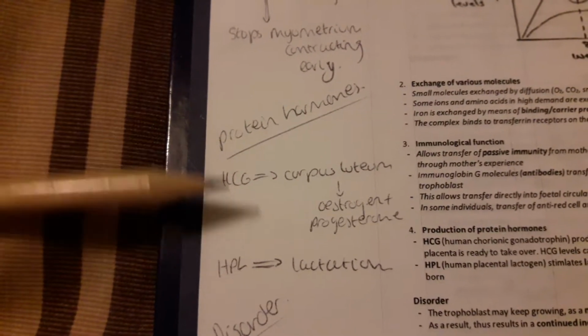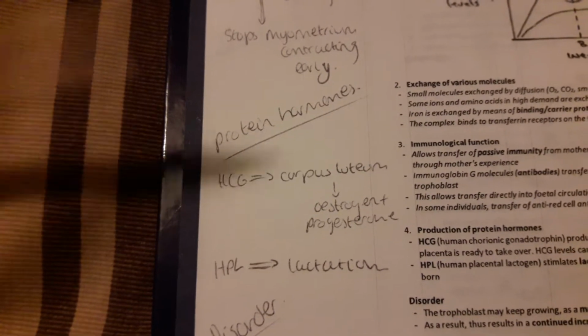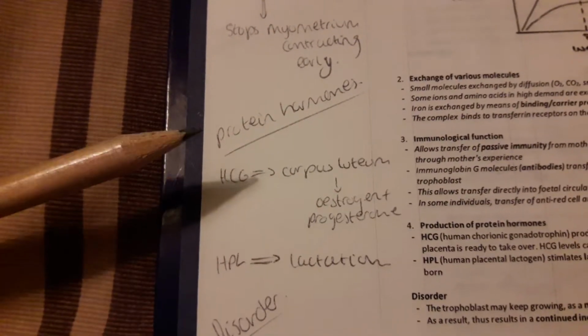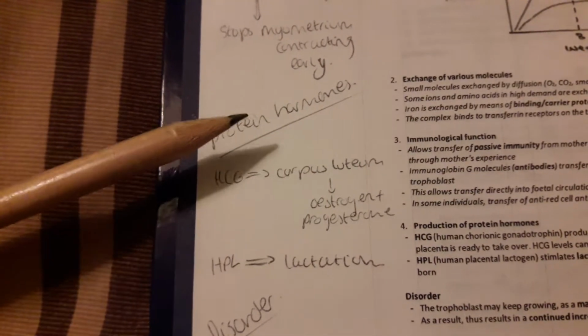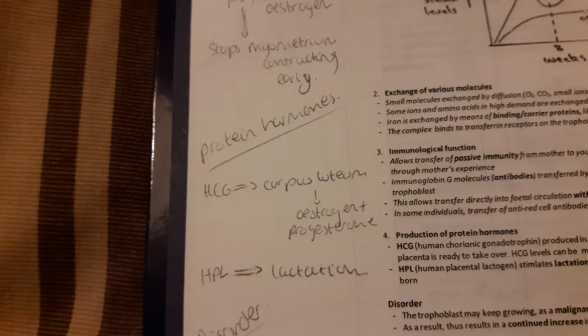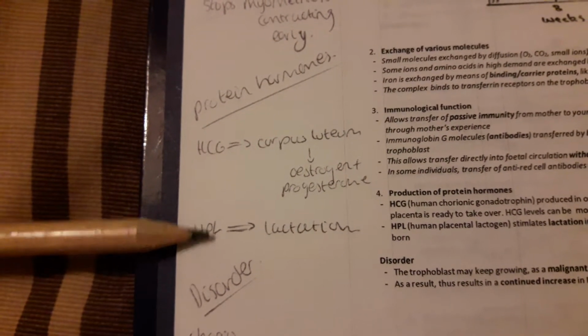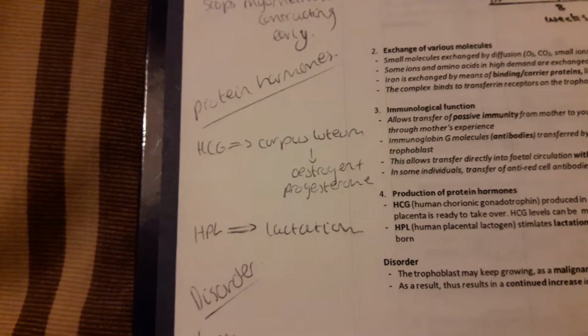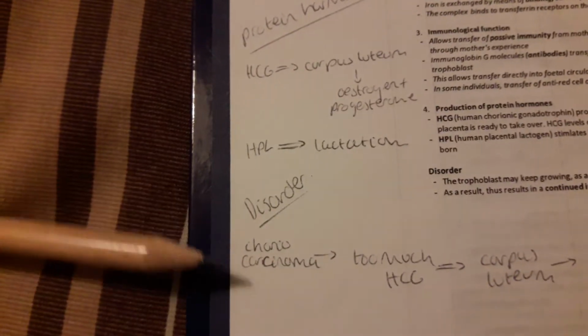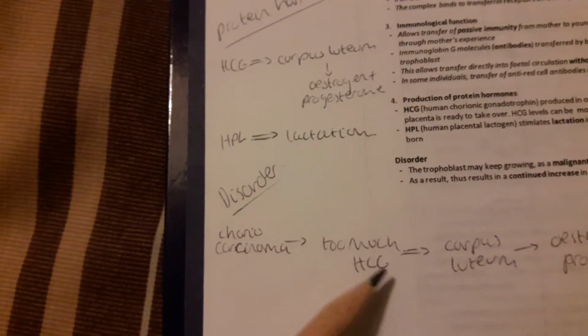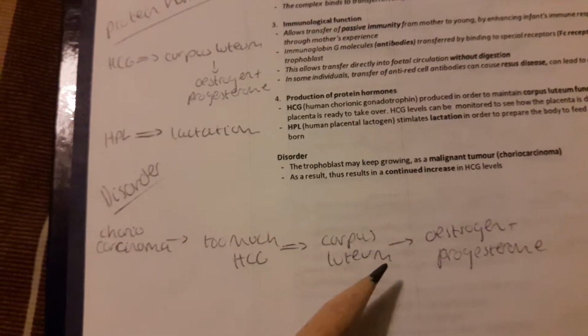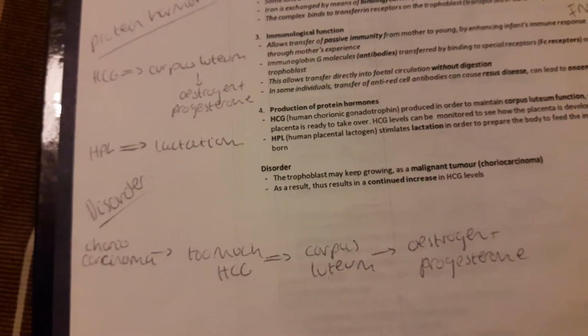The placenta also produces two different protein hormones. First, HCG, human chorionic gonadotrophin. That stimulates the corpus luteum, just like the trophoblast did, to produce estrogen and progesterone. It also produces HPL, which is human placental lactogen, and that stimulates lactation. One of the things that can go wrong here is choriocarcinoma. That's when there's too much human chorionic gonadotrophin, and that means there's too much stimulation of the corpus luteum, forming too much estrogen and progesterone.